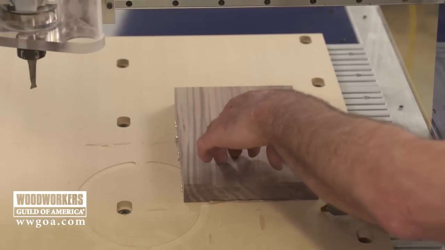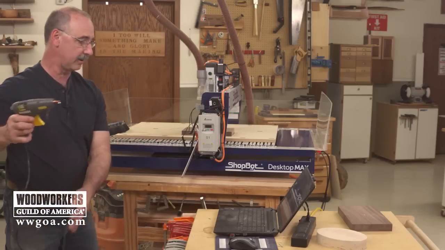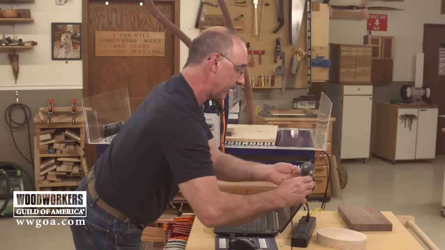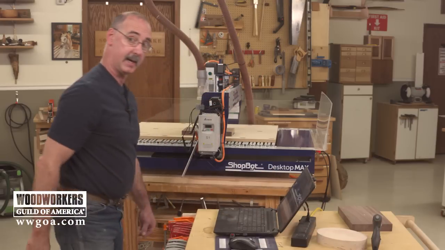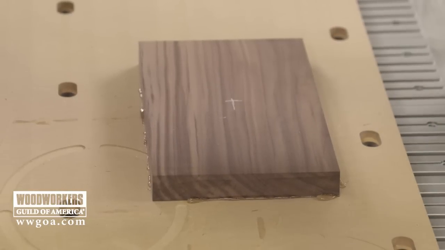Give that a chance to cure, to cool. And that's plenty secure for our work. And remember that we're cutting through. We created tabs for that. So that's just fine. The perimeter is going to stay in place. The lid will be tabbed to the perimeter.